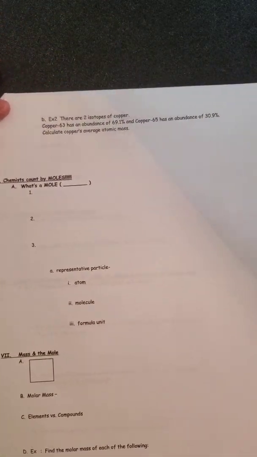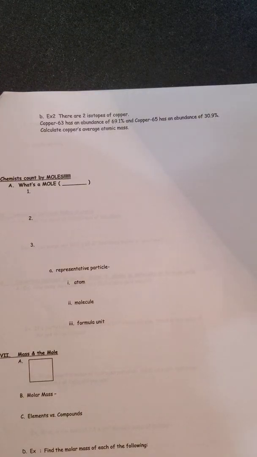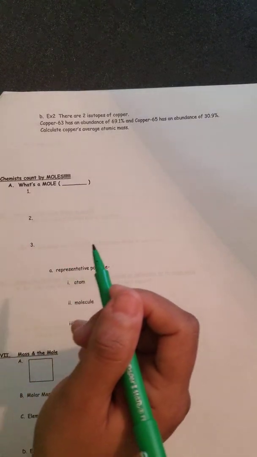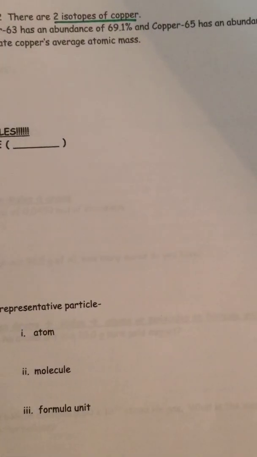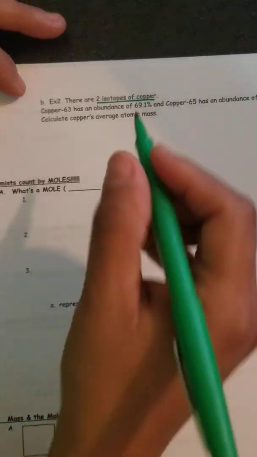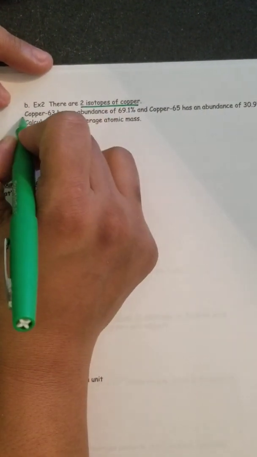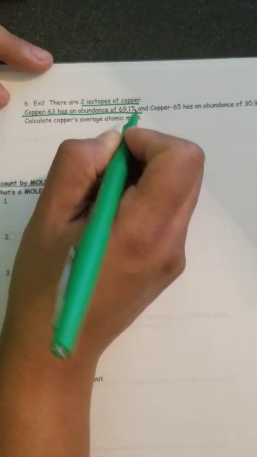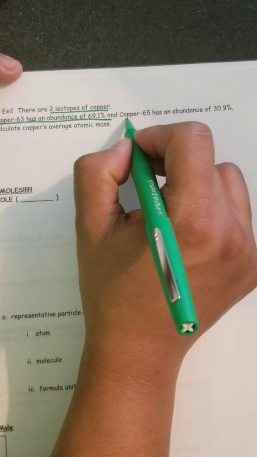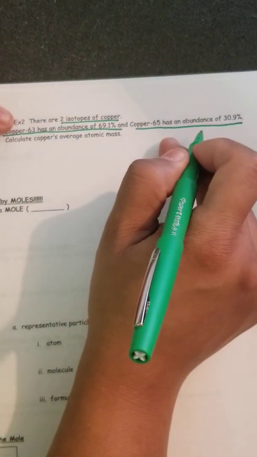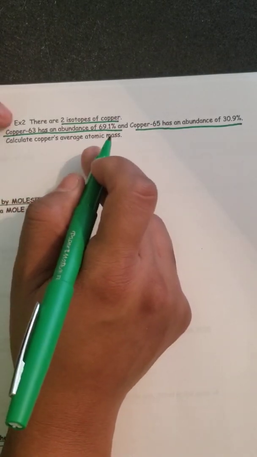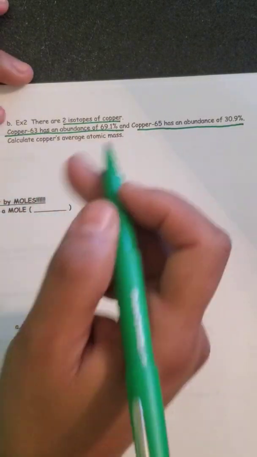Another practice problem over here. Let's read this one, example 2. There are 2 isotopes of copper. Copper 63 has an abundance of 61.1%. Copper 65 has an abundance of 30.9%. So isotope 1, isotope 2. Calculate copper's average atomic mass. Okay, let's go ahead and do that.